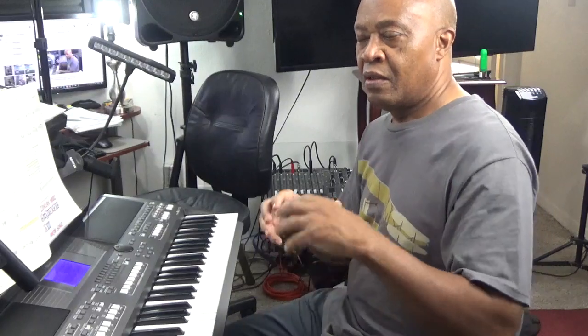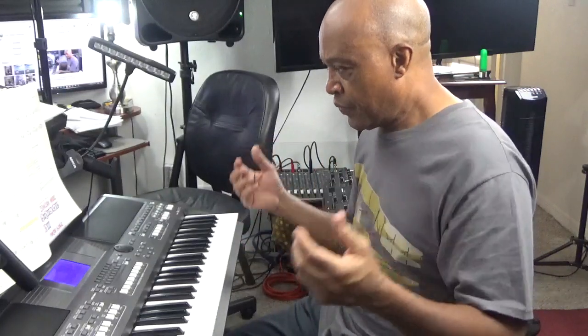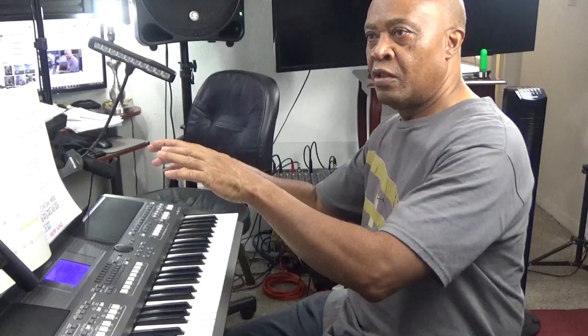But you may come across a Dorian mode on a sheet of music in front of you, and you see just the mode, but you don't see the scale that the mode belongs to.